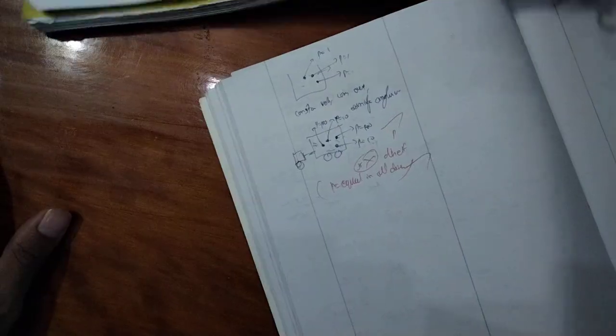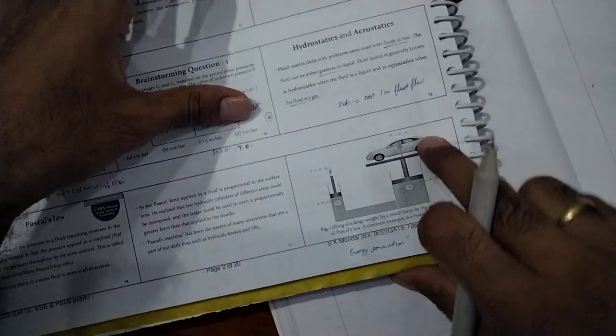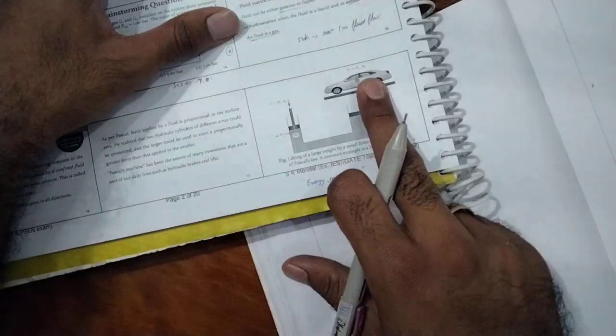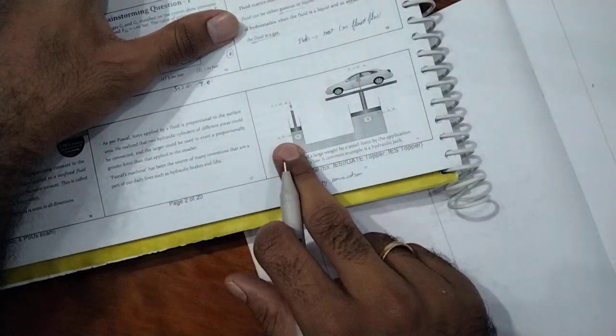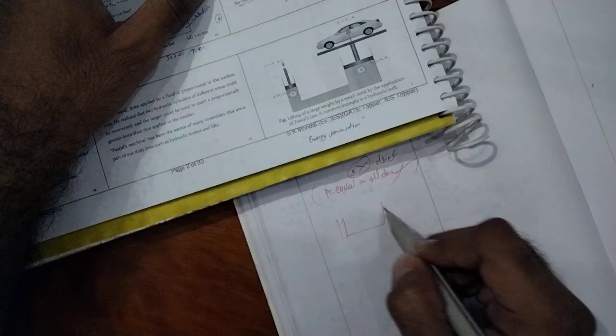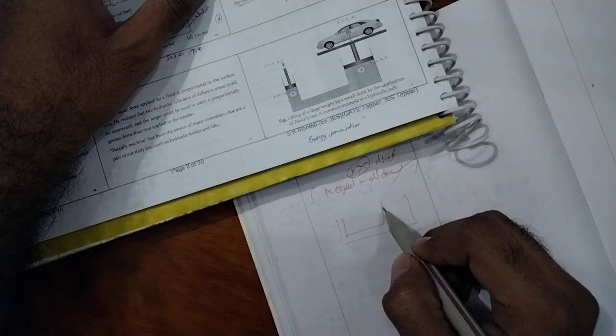Okay, so the next thing, guys, a lot of times you can see the lifting of a car. Only a little bit of force is applied here, and we can get a lot of output. Here the pressure force will be the same, and here also the pressure force will be the same. So suppose, guys, if you haven't tried this one, you should try this one.